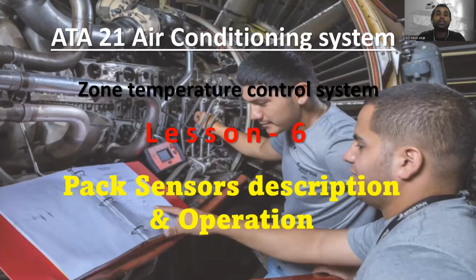All right, so no need to talk a lot, so we will go to the lesson. Today I'm going to teach about ATA chapter 21 air conditioning system, zone temperature control system, lesson number 6. In this lesson I'm going to discuss the pack sensors' description and operation.